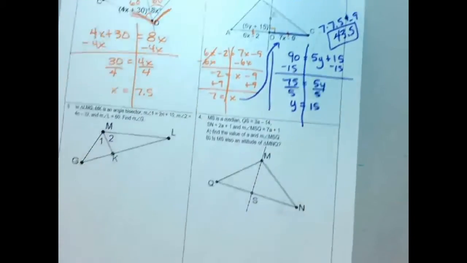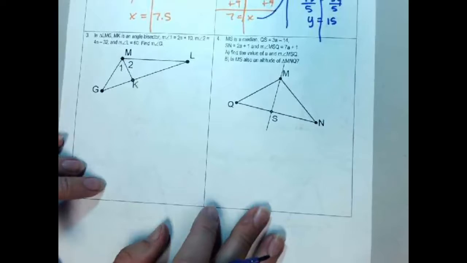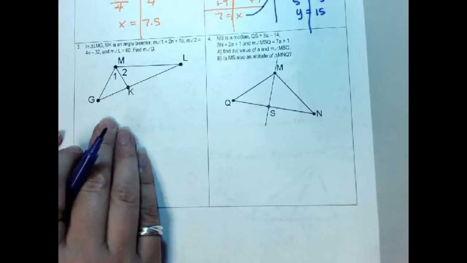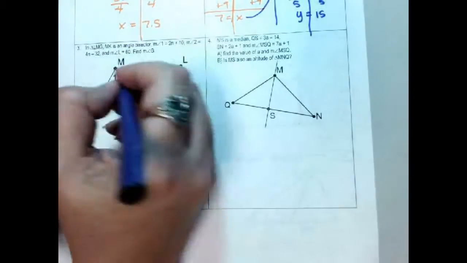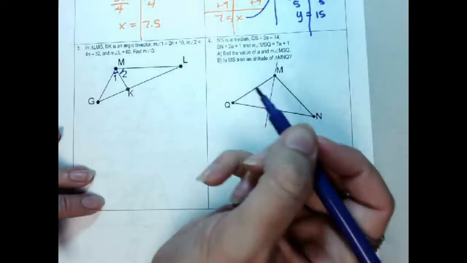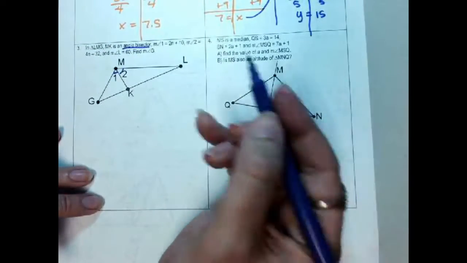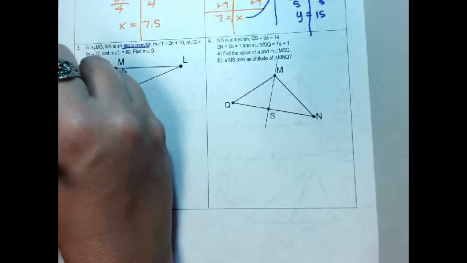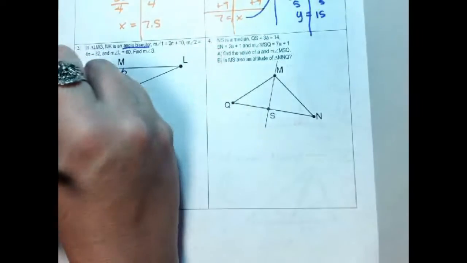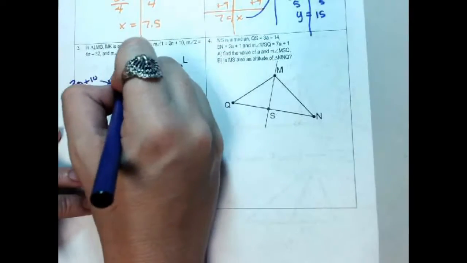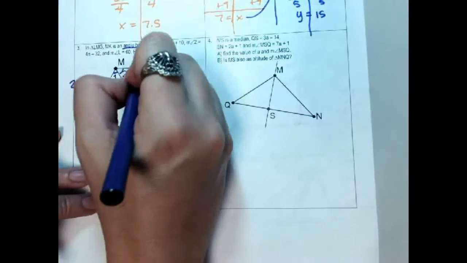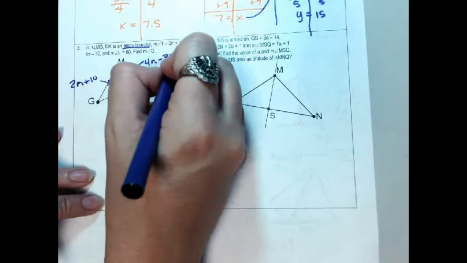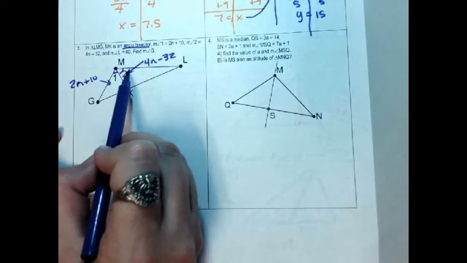Okay, and our last two we have here. The first one here is an angle bisector, so I know this angle is equal to this one because it's an angle bisector. And it tells me angle 1 is 2n plus 10. And it tells me angle 2 is 4n minus 32. And I know that those are equal because it's an angle bisector.